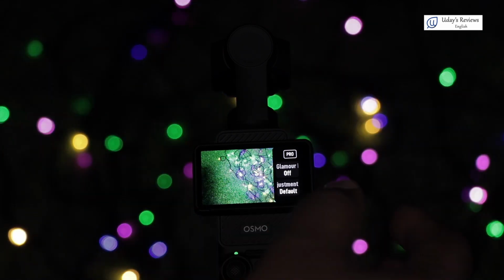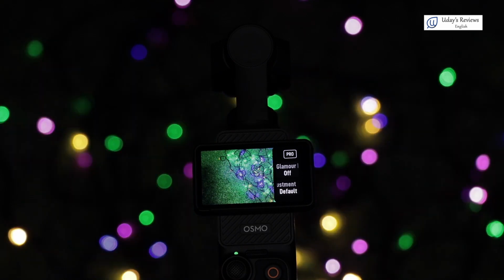Now there is one more thing. When you go to the right corner of the screen and slide it, here you can see some modes for the image adjustments and audio. As of now, the Pro mode is off and you can see the glamour effect is also off and the adjustment is in default. So let us start with the Pro mode.